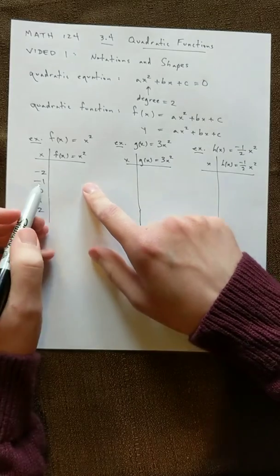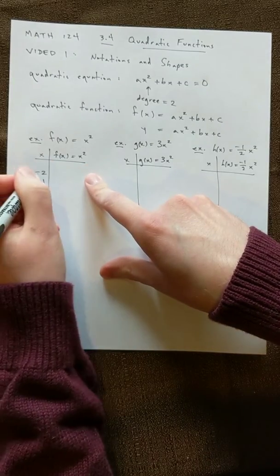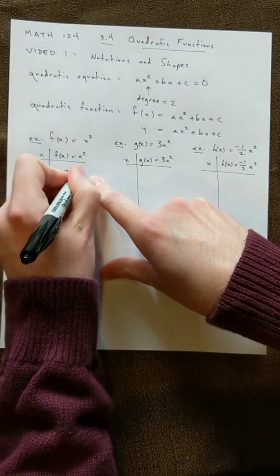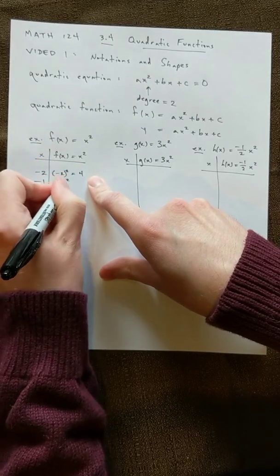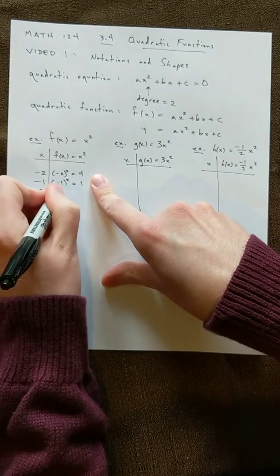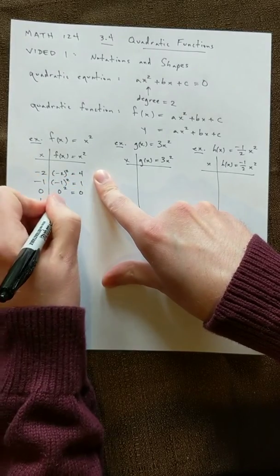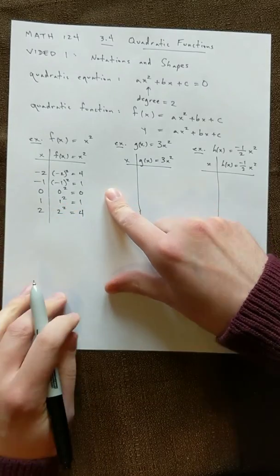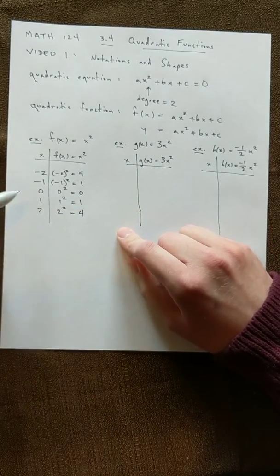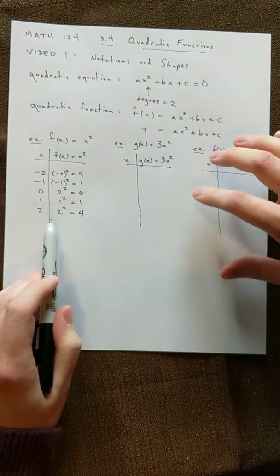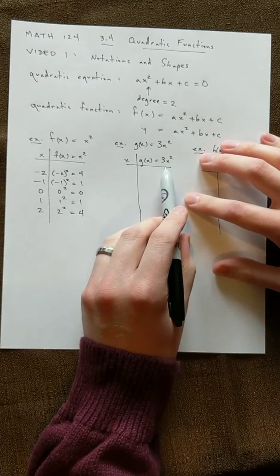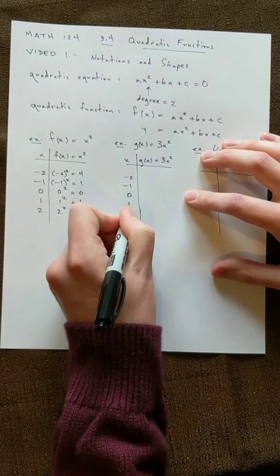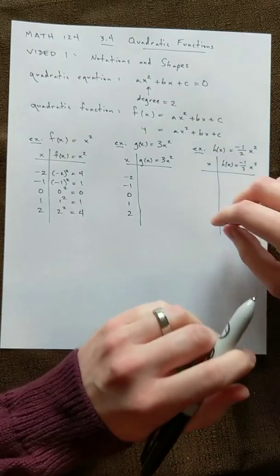When I plug -2 into x squared, we get -2 squared, which would be a positive 4. -1 squared would be a positive 1. Then 0 squared, 1 squared, and 2 squared. Hopefully we've seen these numbers before. These should be starting to ring some bells. If I plug them into this equation, I'm maybe going to make this video shorter than it otherwise would be.